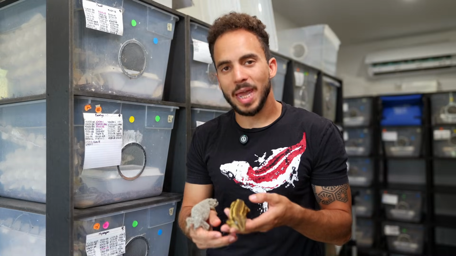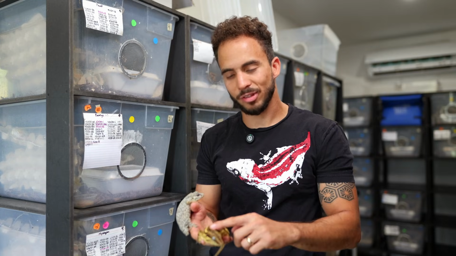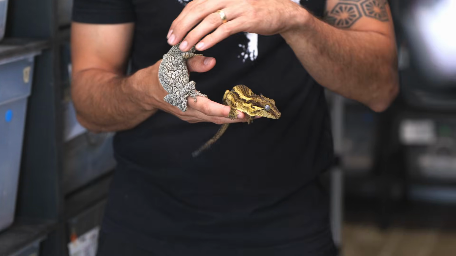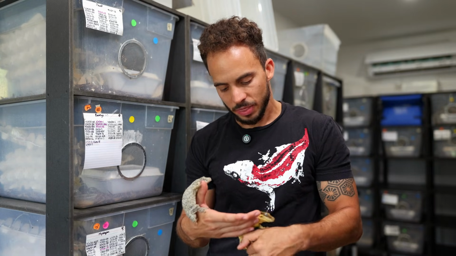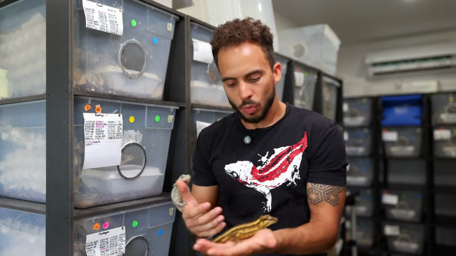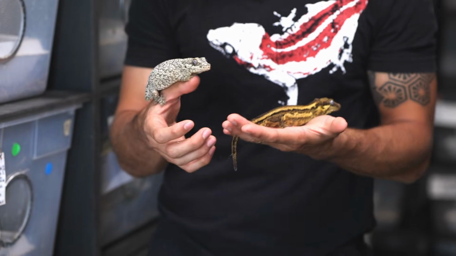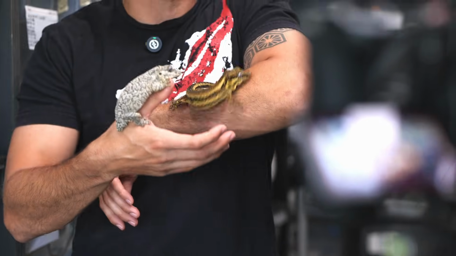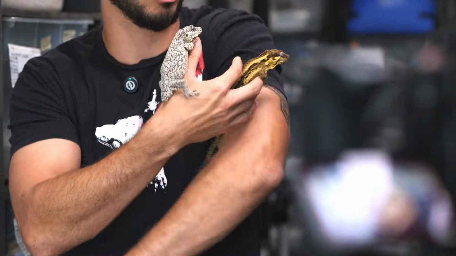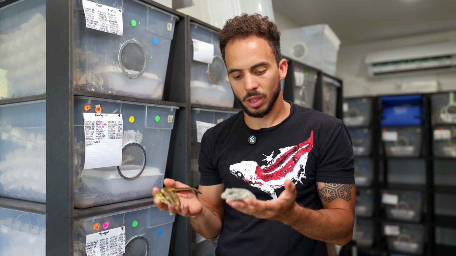Now, just like crested geckos, there is huge variability with gargoyle geckos. There are two base pattern types, similar to crested geckos: one that has a horizontal pattern and one that has more of a vertical pattern. I'll explain what I mean by that. These striped animals resemble pinstripe crested geckos, whereas the reticulated animals resemble more the harlequin or tigerine pattern on crested geckos.